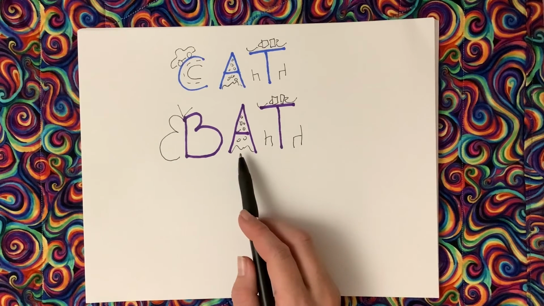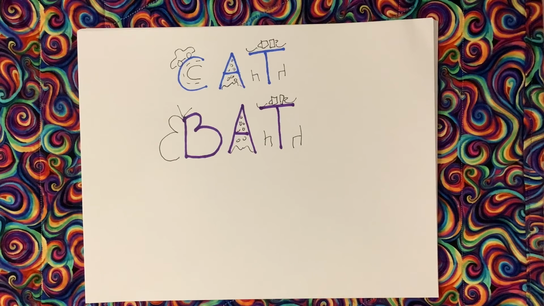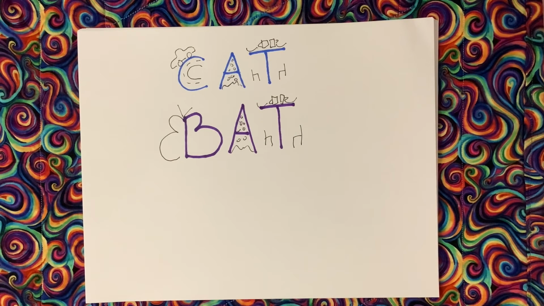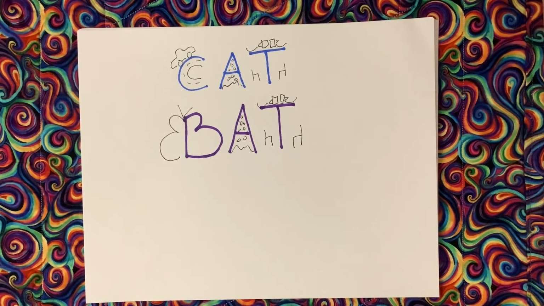B, A, T. When your child reads a CVC word, I think it's really fun to celebrate by trying to come up with a story with the 3 pictures that are in that word. So that's what we're going to do in the next couple videos, and I hope you enjoy it.